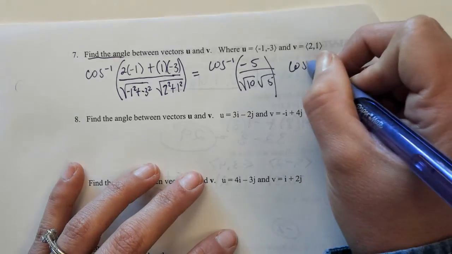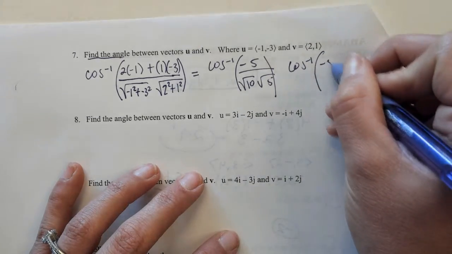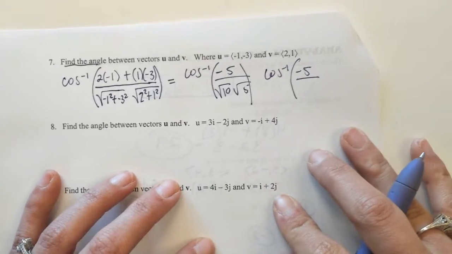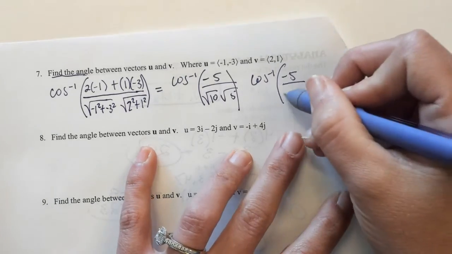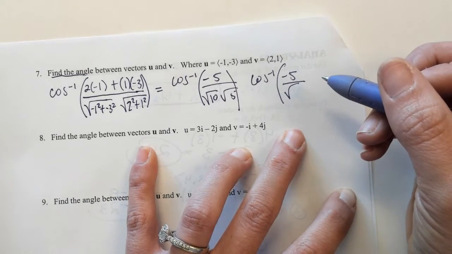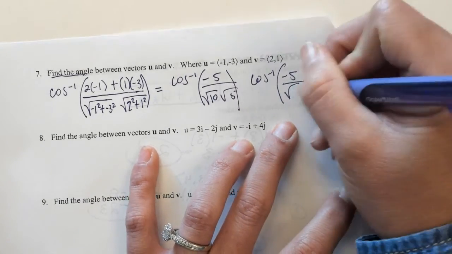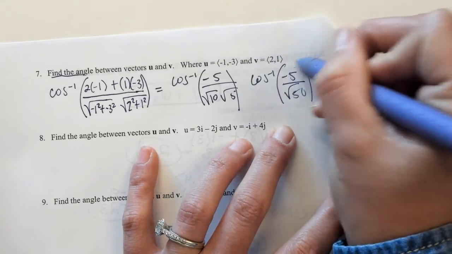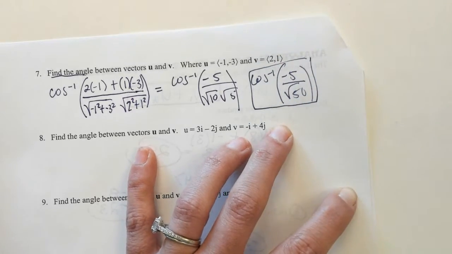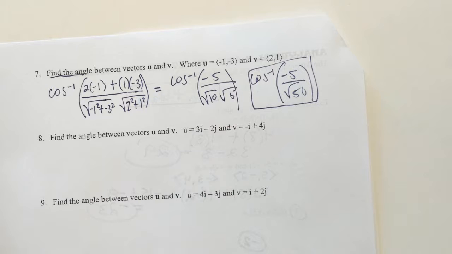Since we were having calculator trouble, let's go ahead and simplify this bottom. Square root of 10 times square root of 5 will be square root of what? 50. Good. Type this in your calculator. Maybe that'll help cut down on the roots. So cosine inverse of -5 over square root of 50. Go ahead and try it. We should do that next time.